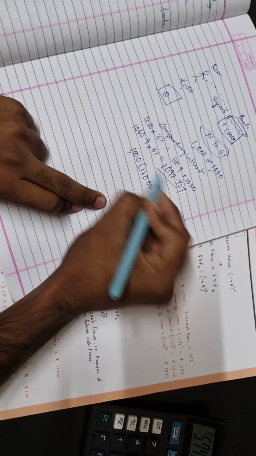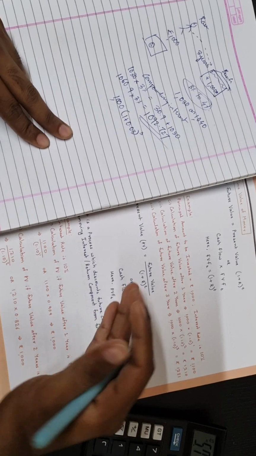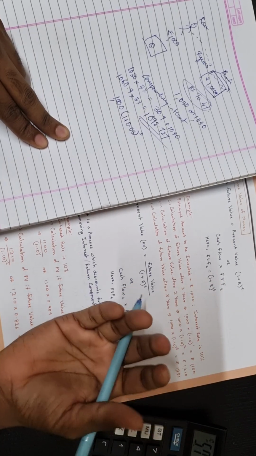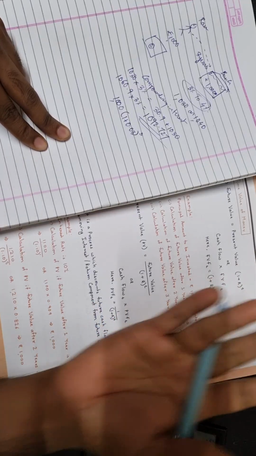I will get this answer. This is for future value. I have 1000 rupees. What will be the value 3 years down the line?